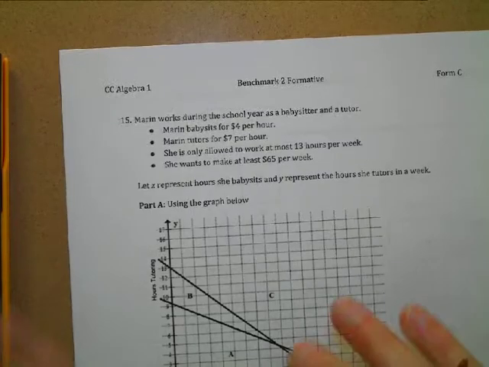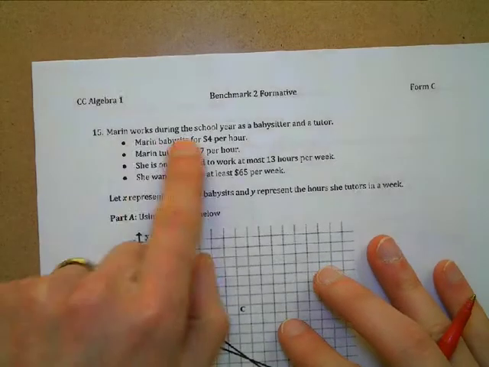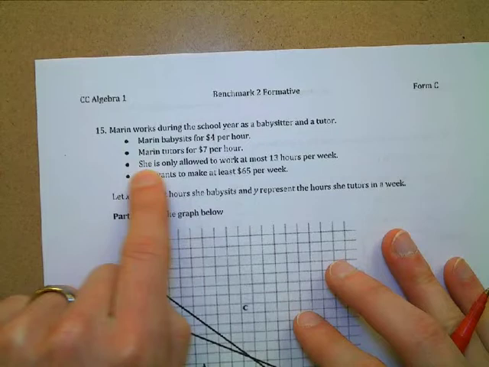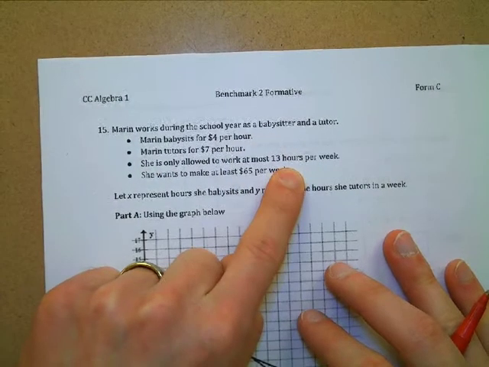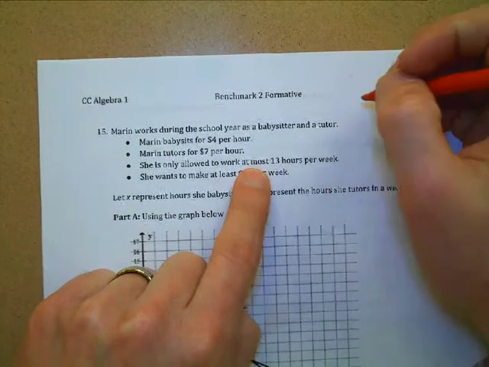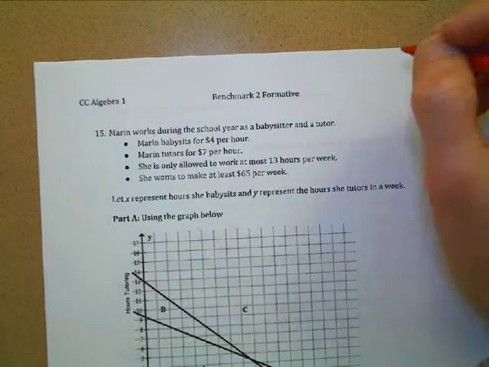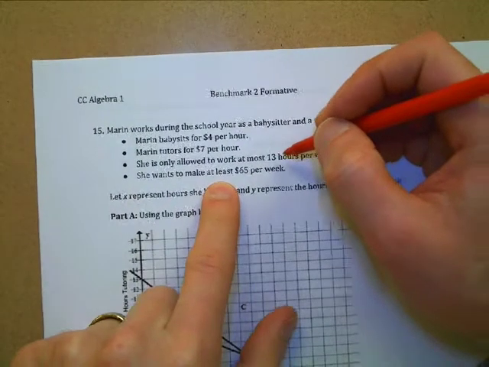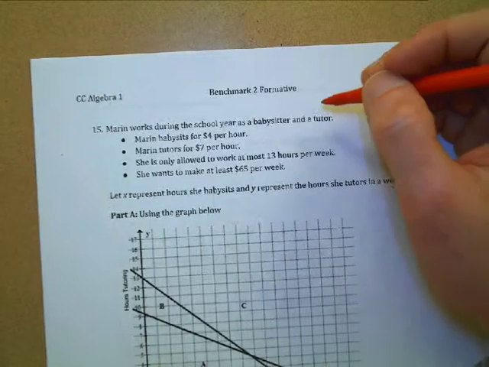15. Marin works during the school year as a babysitter and a tutor. Marin babysits for $4 per hour. Marin tutors for $7 per hour. She is only allowed to work at most 13 hours per week. At most means no more than that, right? So less than or equal to 13 hours per week. She wants to make at least, that means greater than or equal to, $65 per week. Let X represent the hours she babysits and Y represent the hours she tutors in a week.